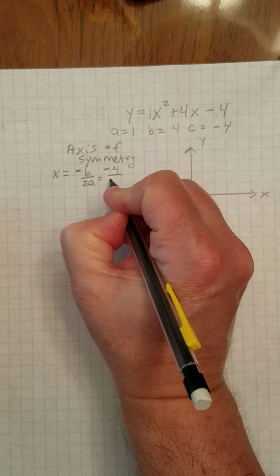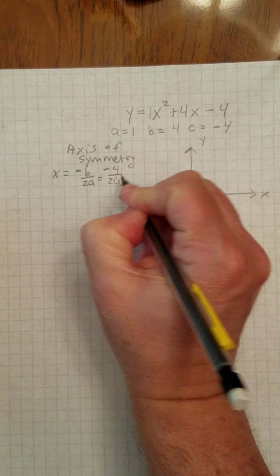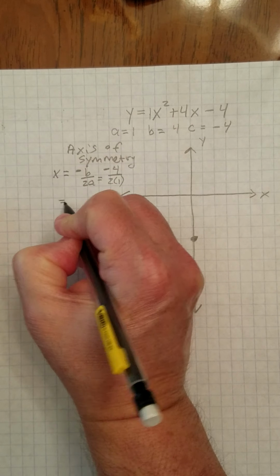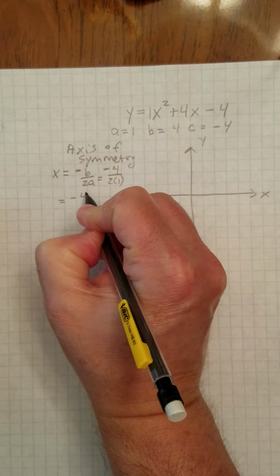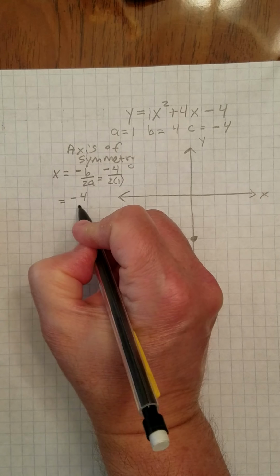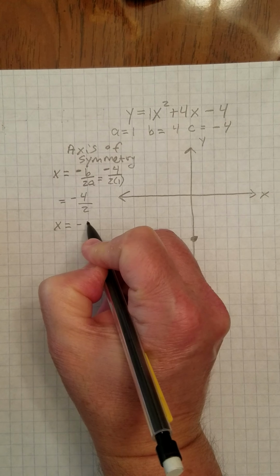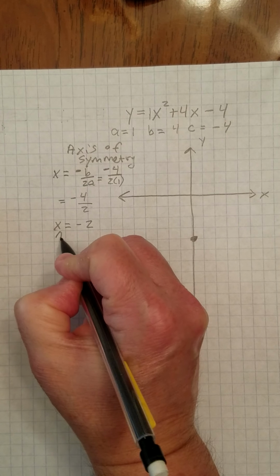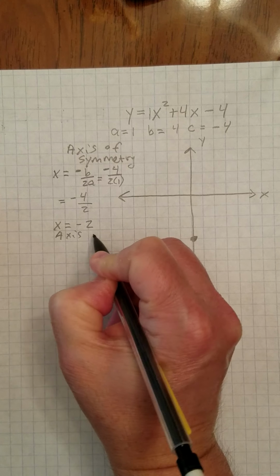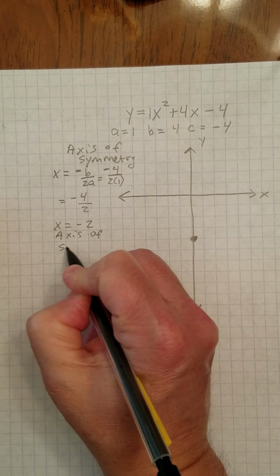And that would be 2 times a. So that would be -4 over 2. So x equals -2. That is the equation for the axis of symmetry.